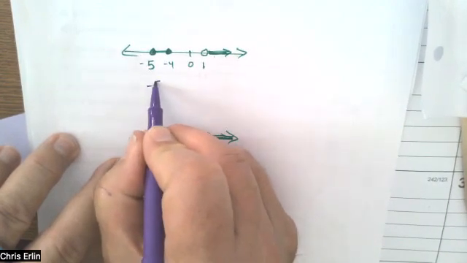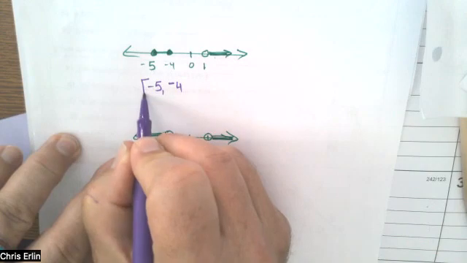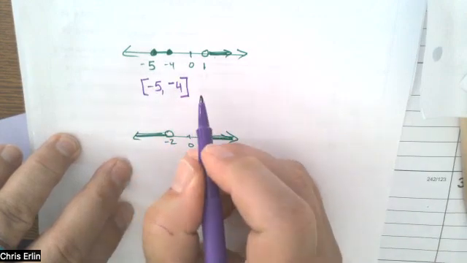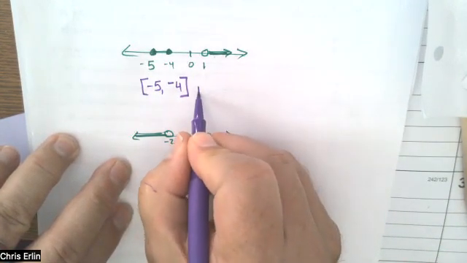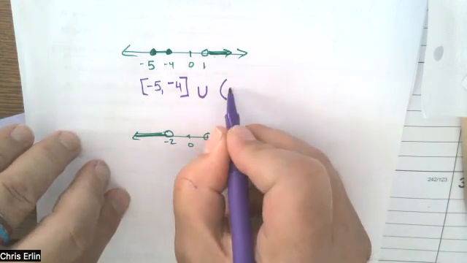If we have multiple pieces, again, we'd start left to right and say from -5 to -4, I want to include -5, I want to include -4, and then it's a union because I'm joining this. This is not included.